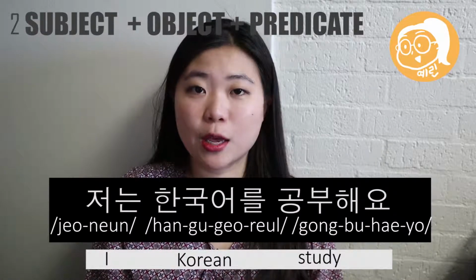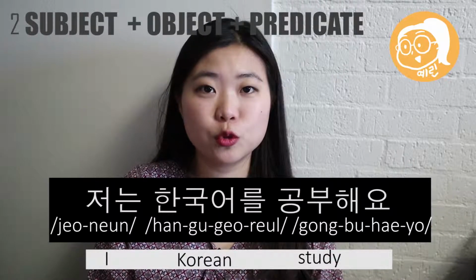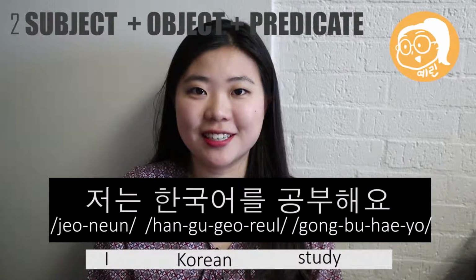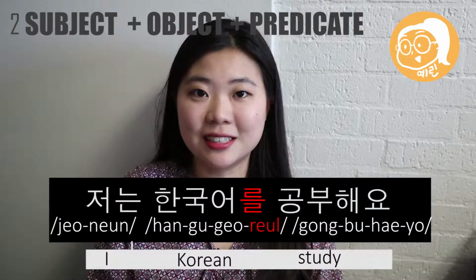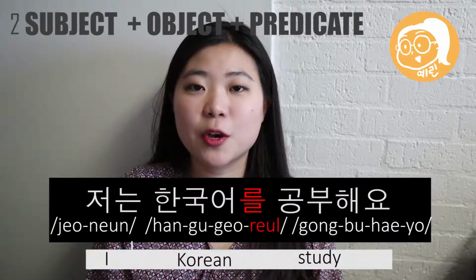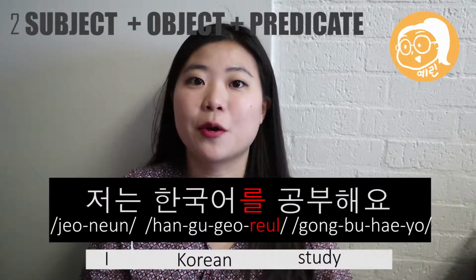And 공부해요 means study. You can see something weird in this sentence. The particle 를. 를 is a particle for object. So we've seen only particle for subject, but 를 is a particle for object.